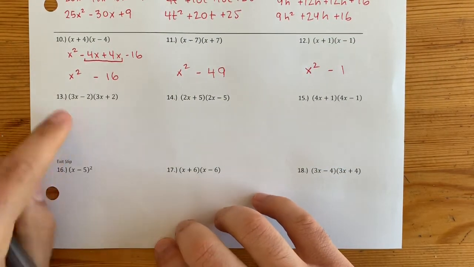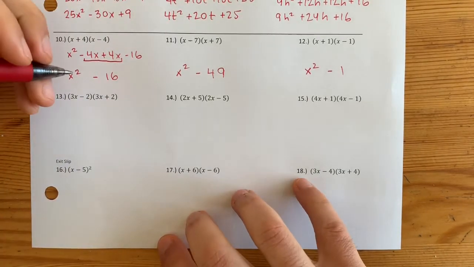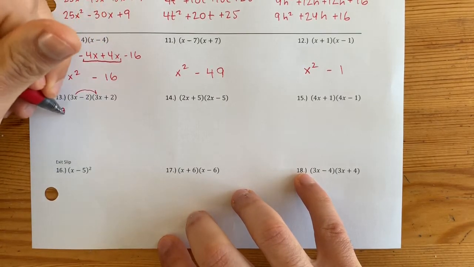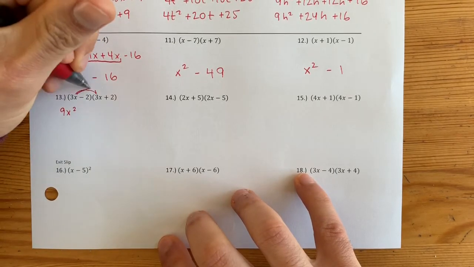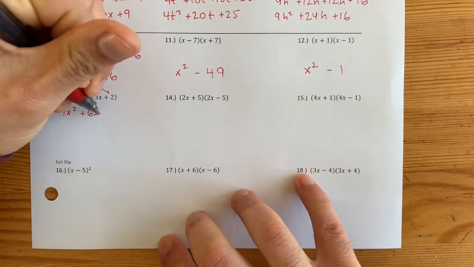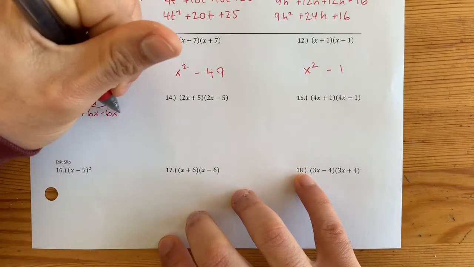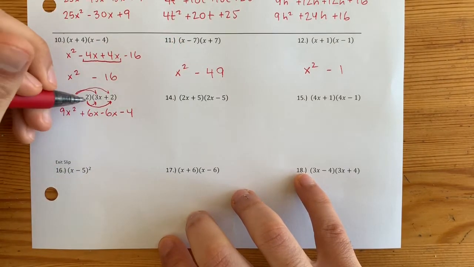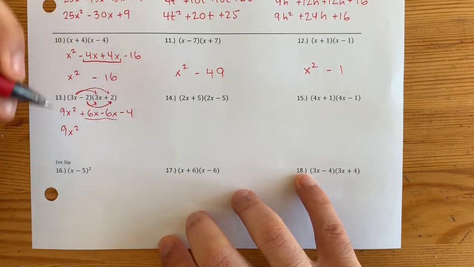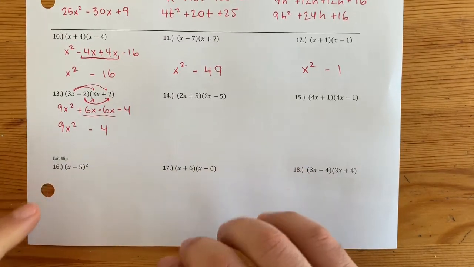In this one, I see that same idea happening here, but maybe we're not sure exactly how that's going to look. So let me FOIL it just to be sure. So first is 9x squared, outer plus 6x, inner negative 6x, so they will cancel out, and then minus 4 from these two. So I can still have that same property of these terms are just going to make 0, and then I have 9x squared minus 4.